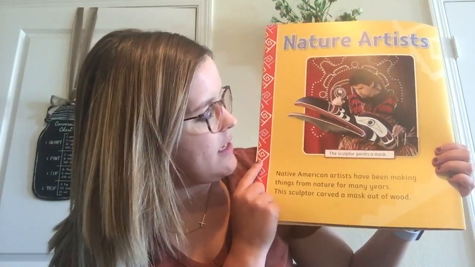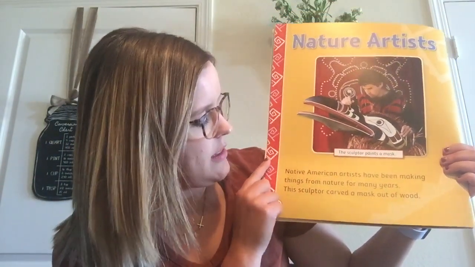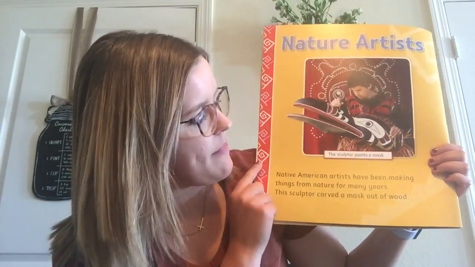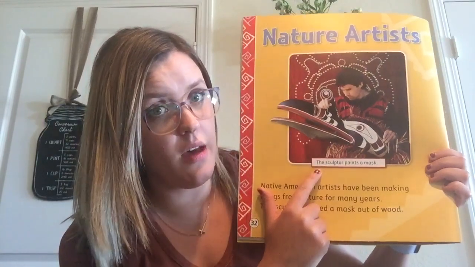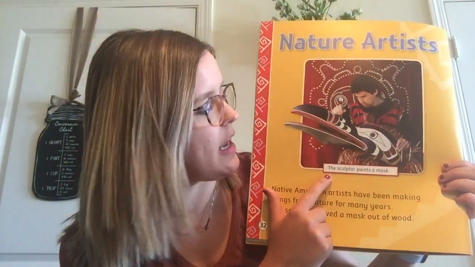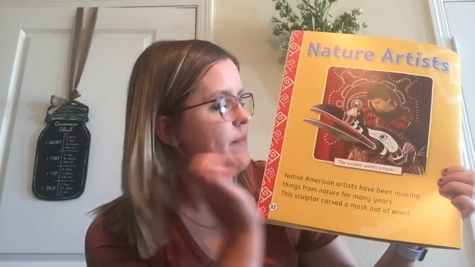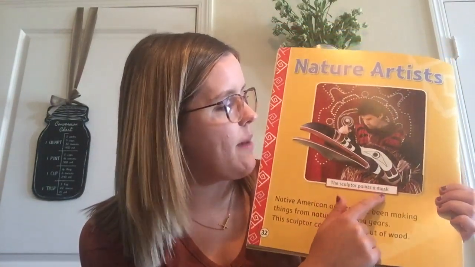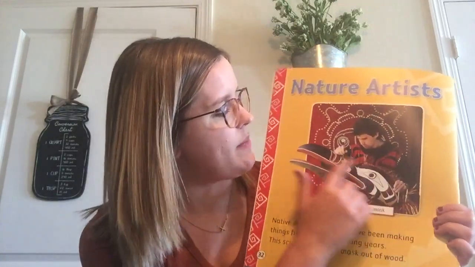Native American artists have been making things from nature for many years. This sculptor carved a mask out of wood. And here we have a caption. What is this called? A caption. A caption gives us more information about the picture or about the story. The sculptor paints a mask. So it gives us more information on what's happening in the picture.